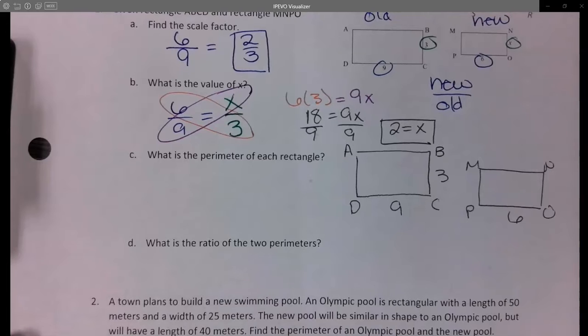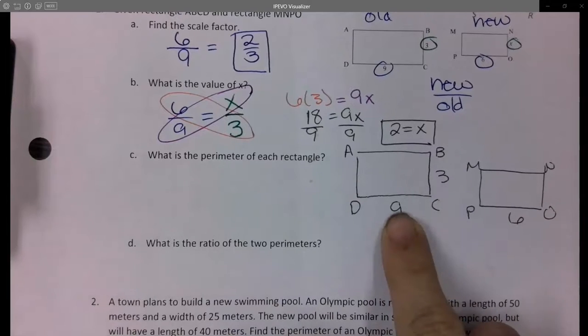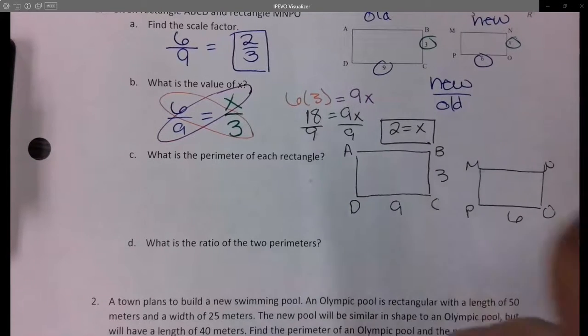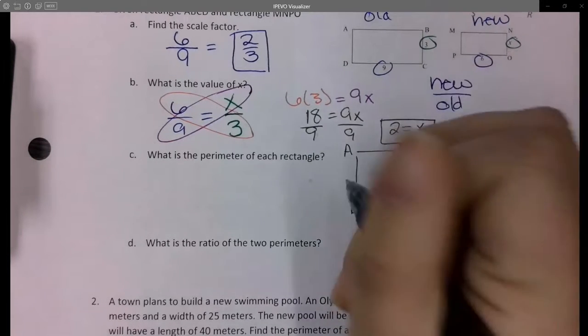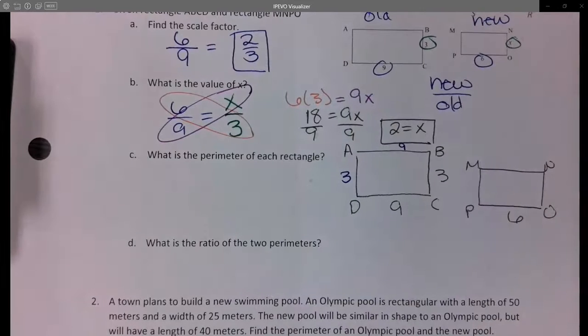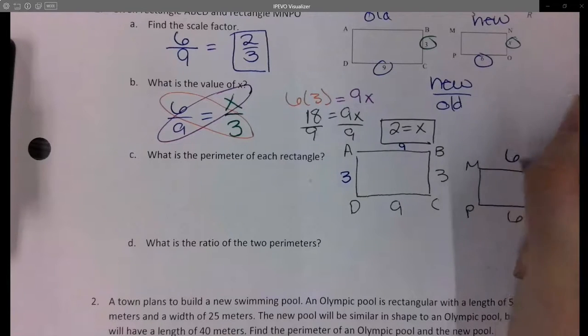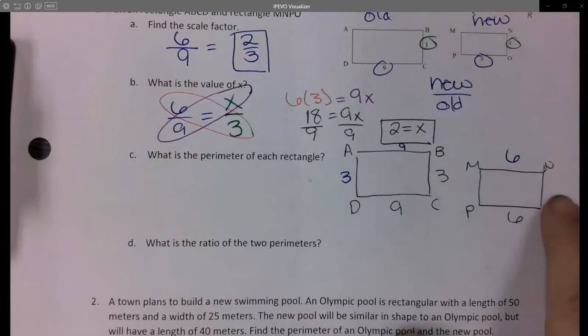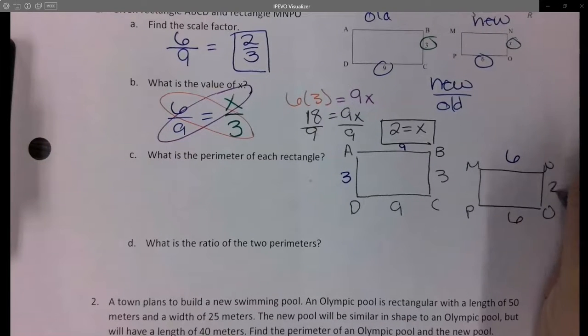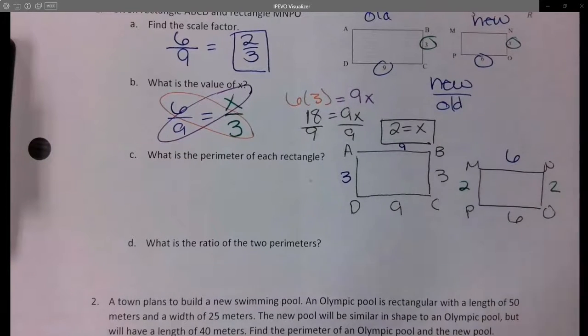So I just recopied these down for C. It wants me to find the perimeter of each rectangle. Remember, when I have 2 sides given on a rectangle, the opposite sides are also the same length. So this one is also 9, and this one is also 3. On MNOP, this one is 6. And then we just solved for x. So this one is 2. And the one across from it is also 2.